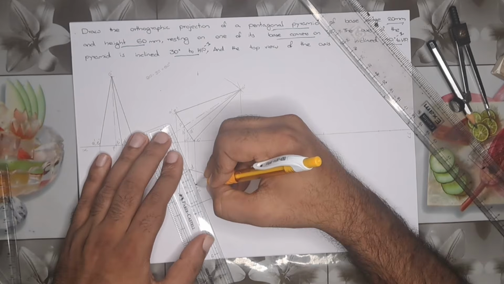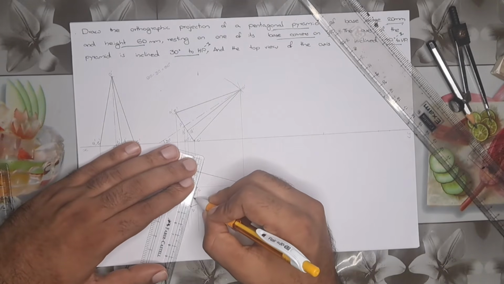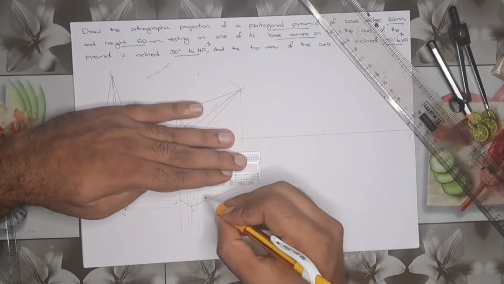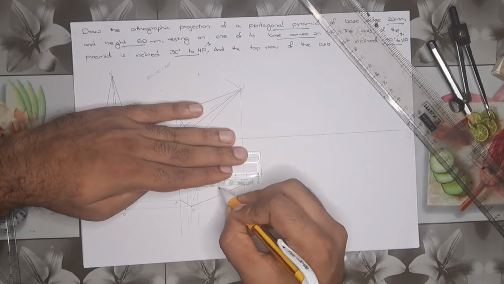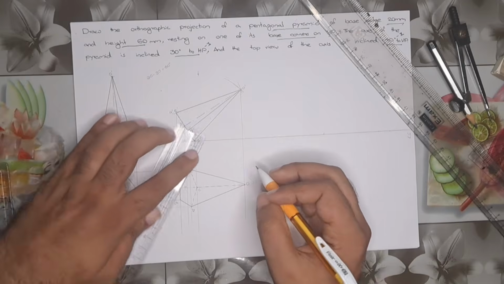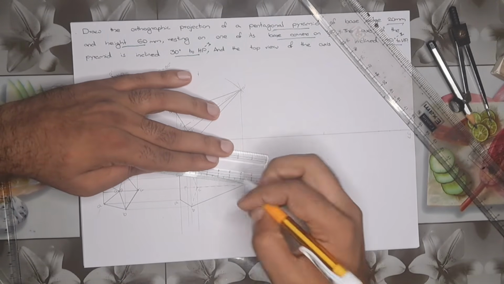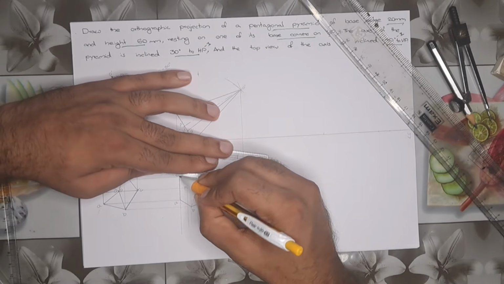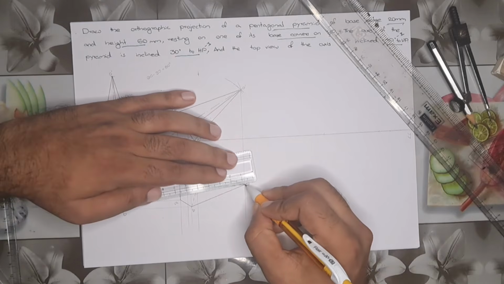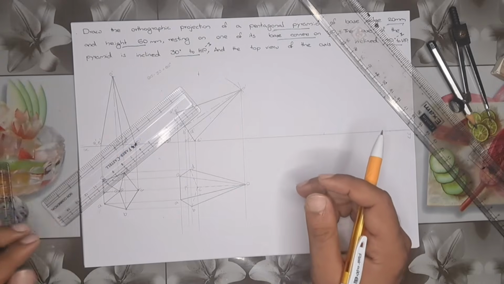Three lines from the corner C: CD, CB, and CO. Then connect the remaining. So we can see here E and O, then O and A. So we finally join this figure.